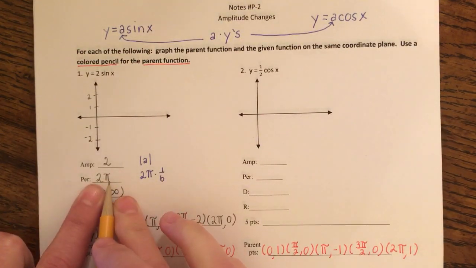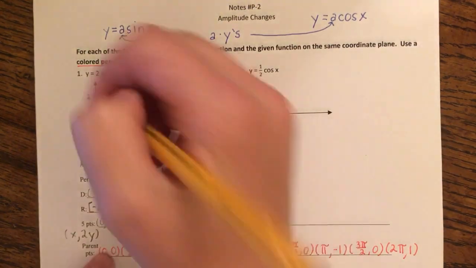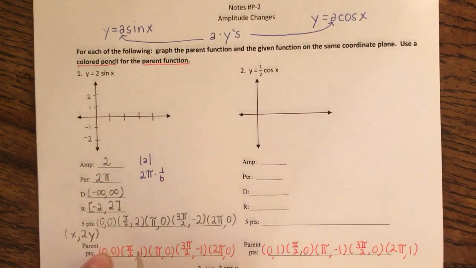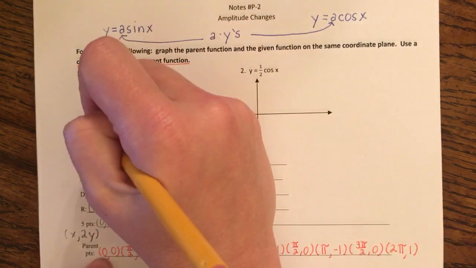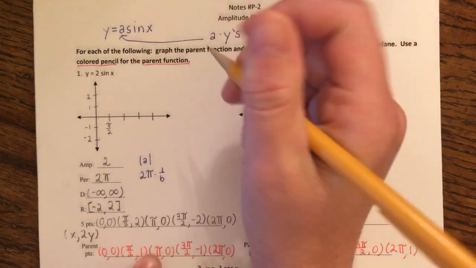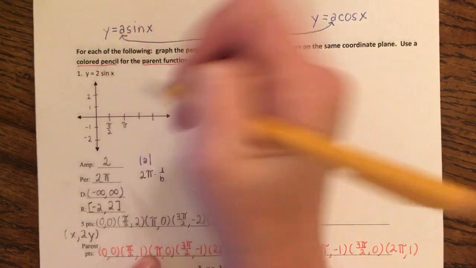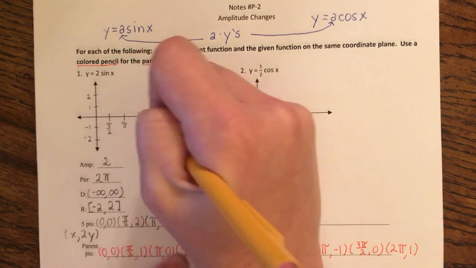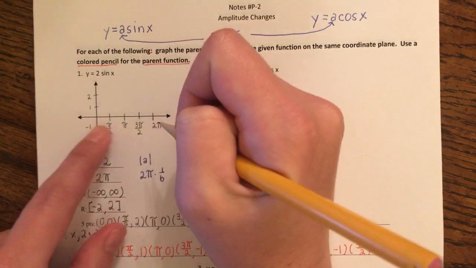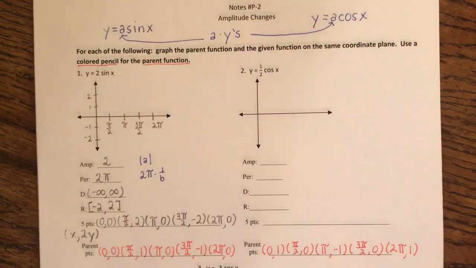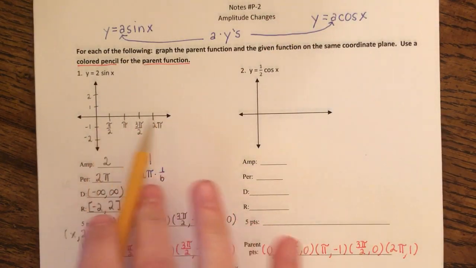Of course, since my period is still 2 pi, I'm going to break it up: 1, 2, 3, 4, just as I did with the parent function. So of course, 0 is my first x value, pi over 2 is my second, pi is my third, then 3 pi over 2, and then 2 pi. So of course I'm counting by pi over 2 units each time, increasing. So I've labeled my axes.